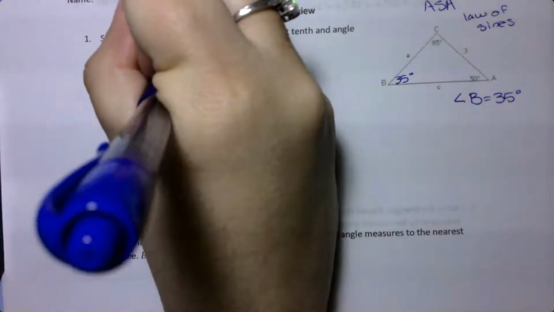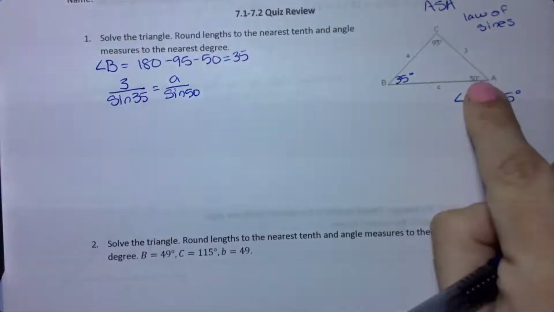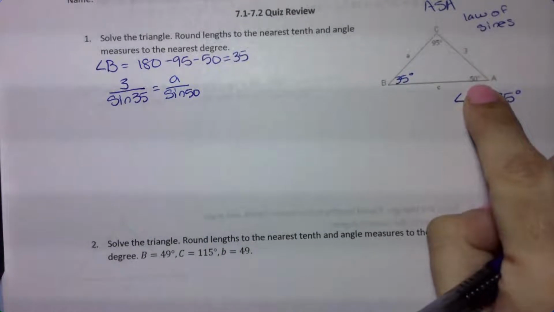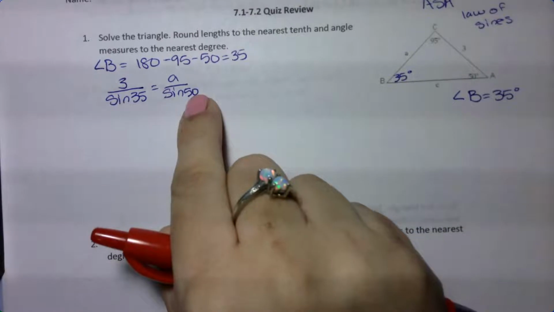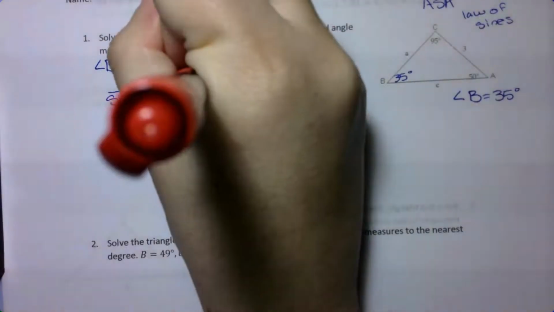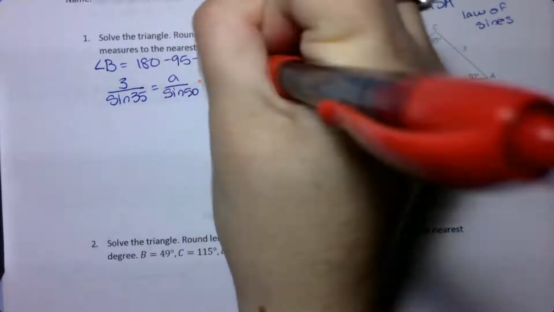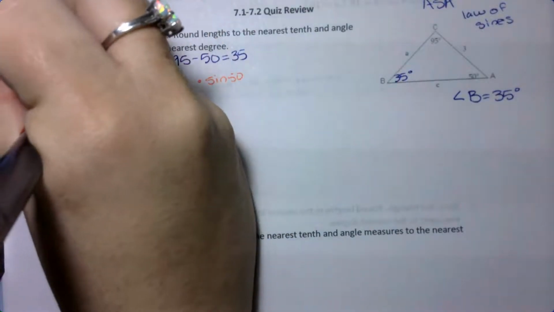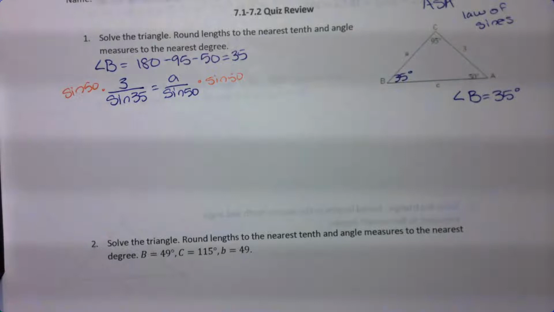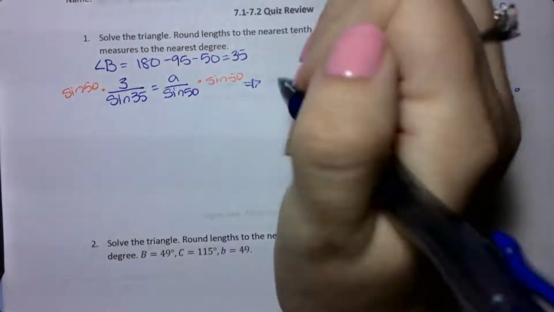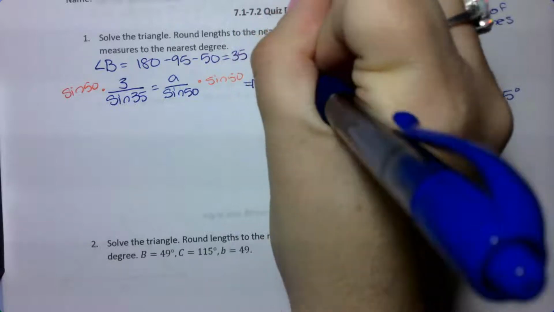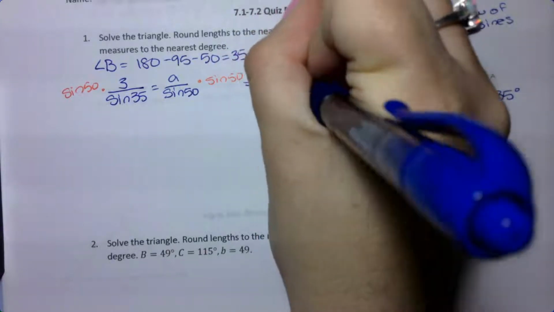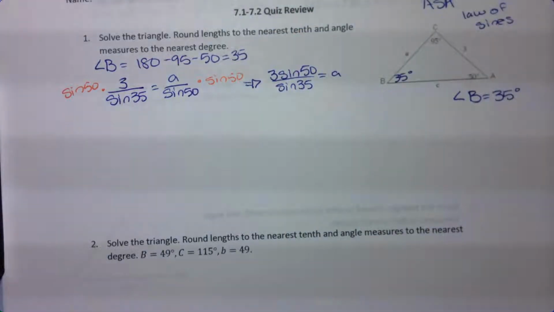So I have my side length of A on the top, and my sine of 50 on the bottom, because that is the angle that corresponds to angle A. Then I want to isolate my variable, so I need to get this fraction to go away. I am going to multiply both sides by sine of 50. So that is going to give me 3 sine of 50 over sine of 35 equals side length A.